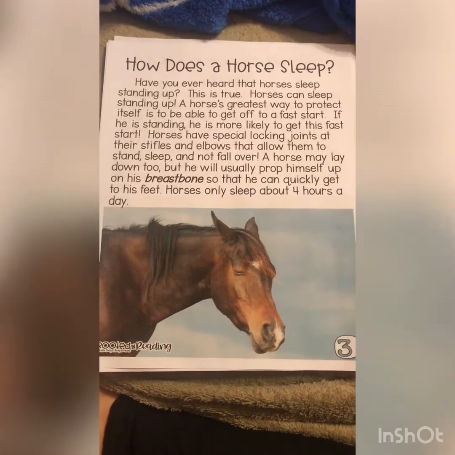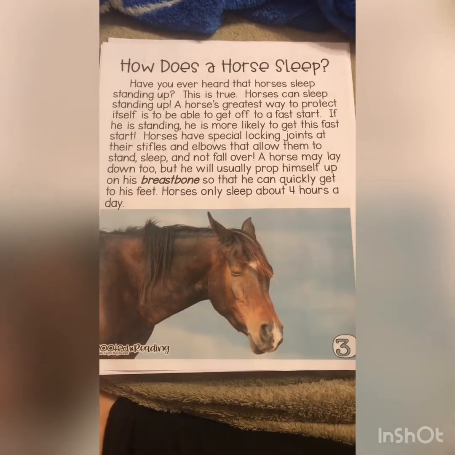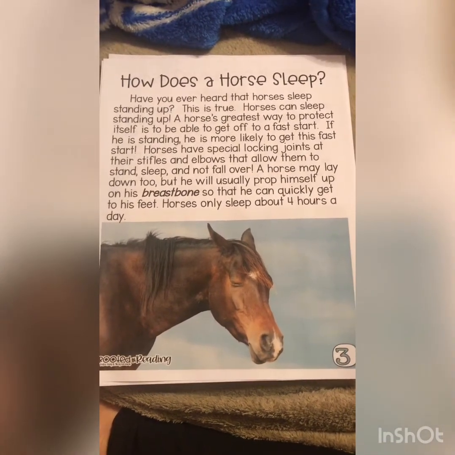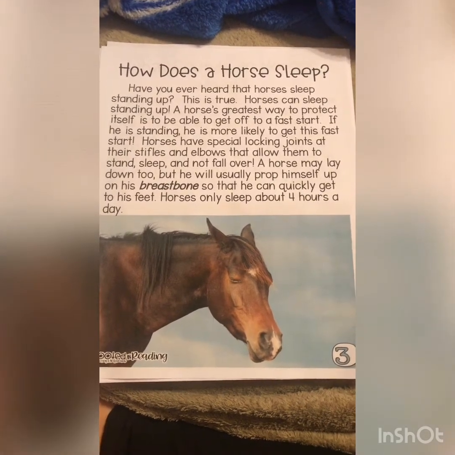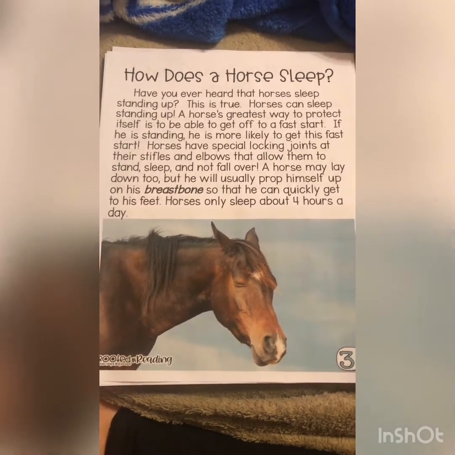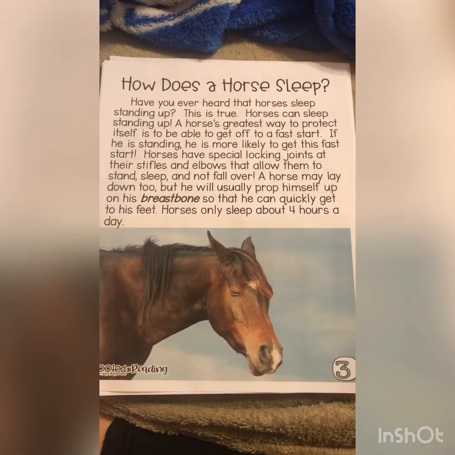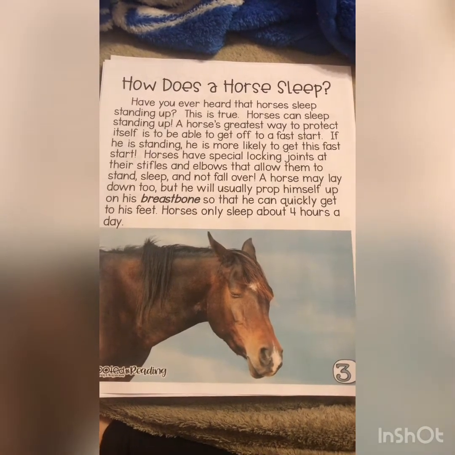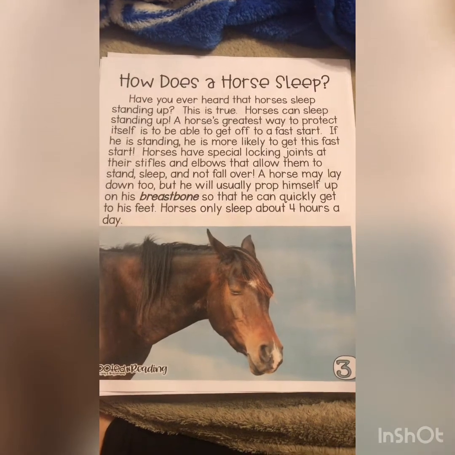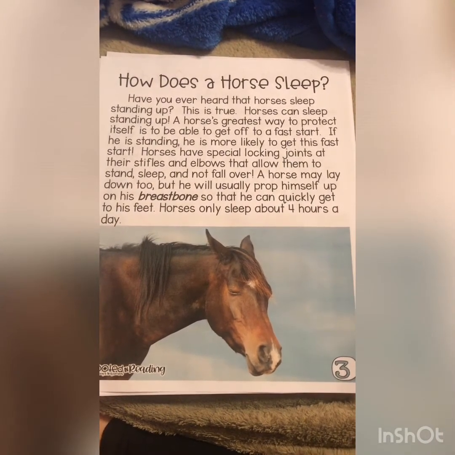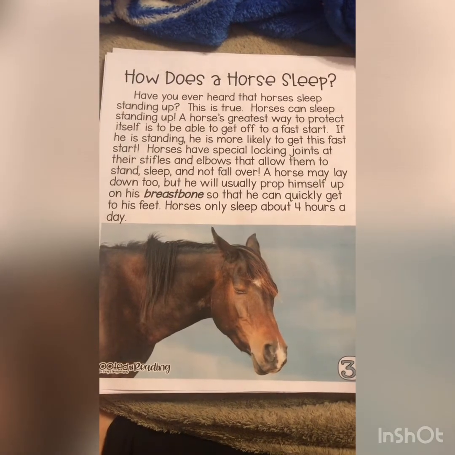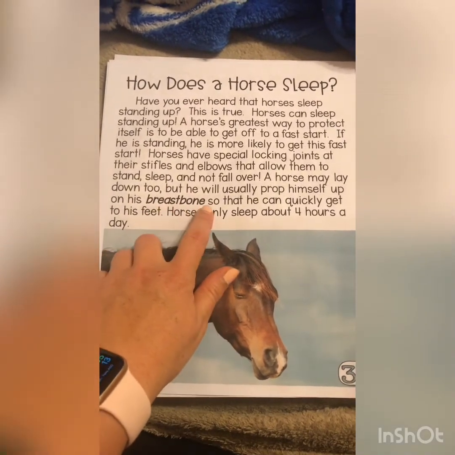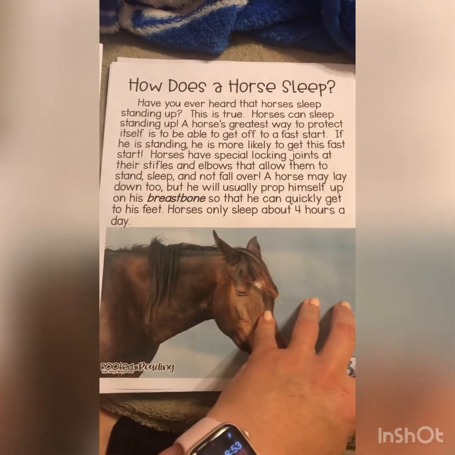How does a horse sleep? Have you ever heard that horses sleep standing up? This is true. Horses can sleep standing up. A horse's greatest way to protect itself is to be able to get off to a fast start. If he is standing, he is more likely to get this fast start. Horses have special locking joints at their stifles and elbows that allow them to stand, sleep, and not fall over. A horse may lay down too, but he will usually prop himself up on his breastbone so that he can quickly get to his feet. Horses only sleep about 4 hours a day. And notice again that word breastbone is bold. That means it will be in the glossary in the back of the book.